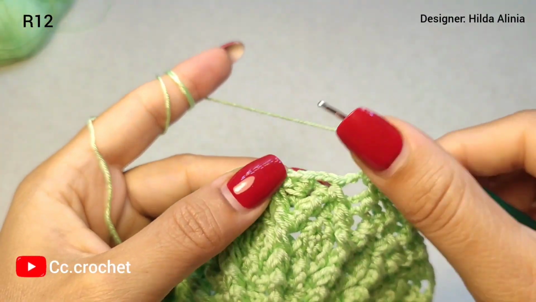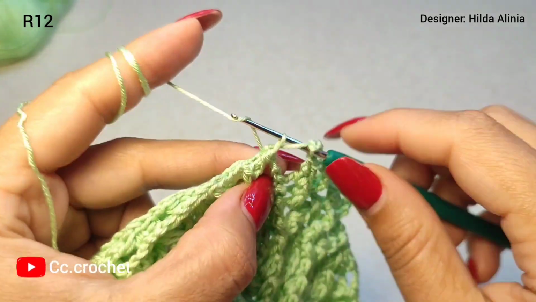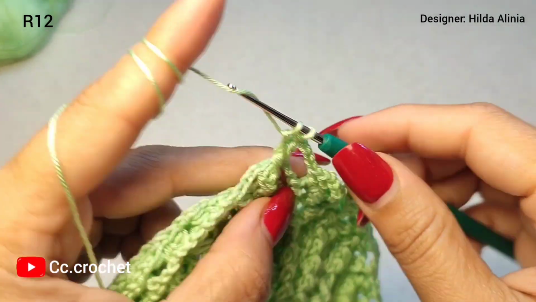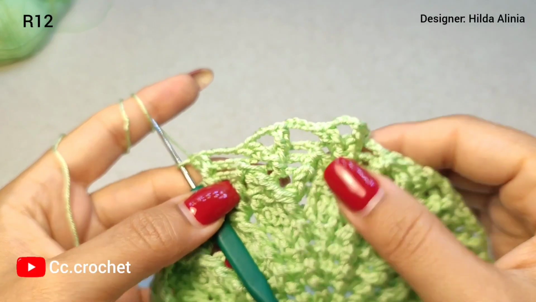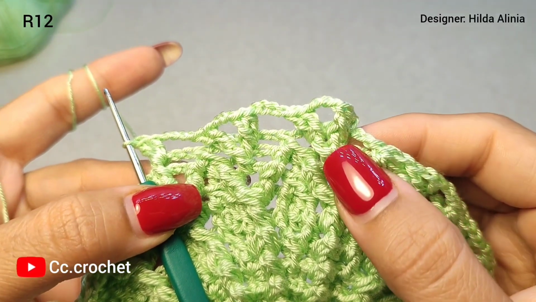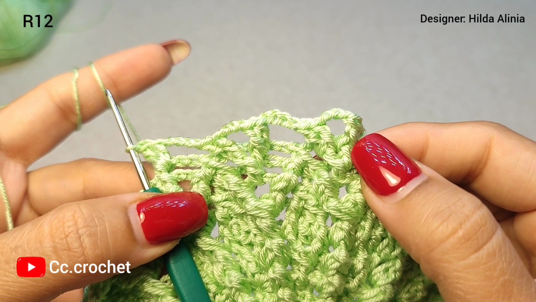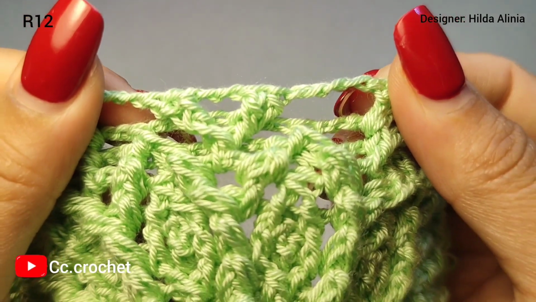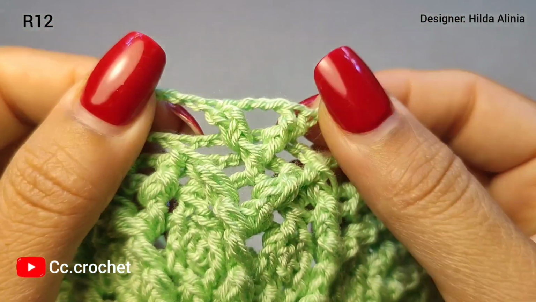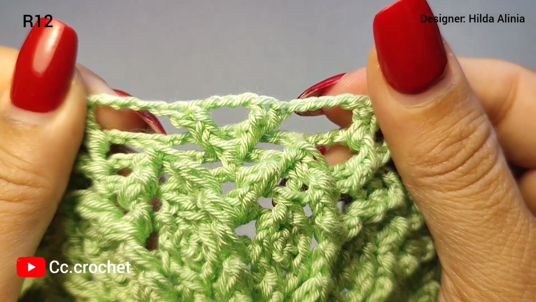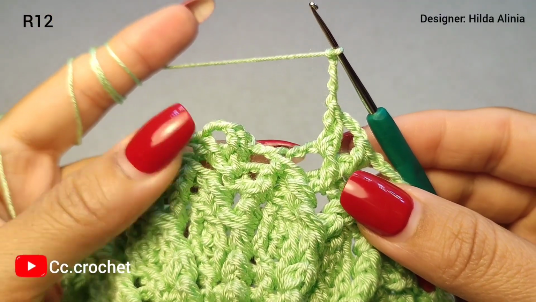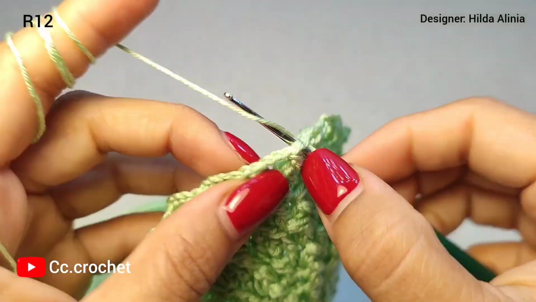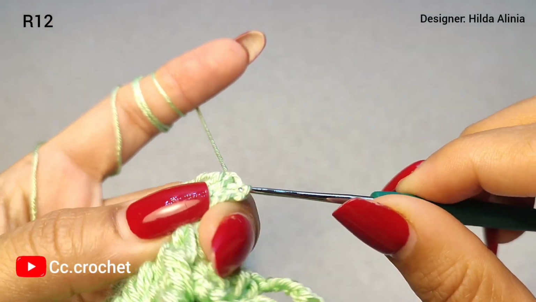Skip this cluster and around next we make 2 front post double crochet, continue this pattern until we finish this round and I come back here. Now for closed round 12, make a slip stitch top of very first front post double crochet here in this round, finish.